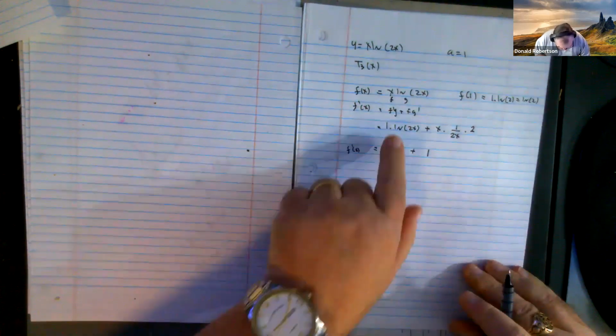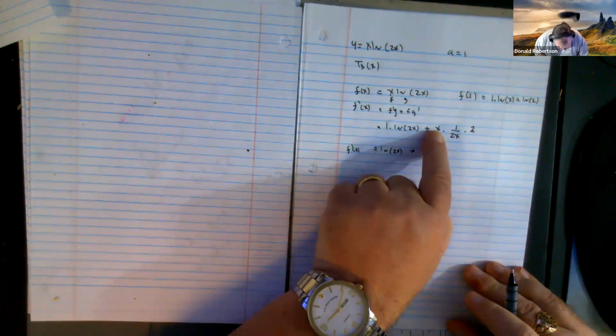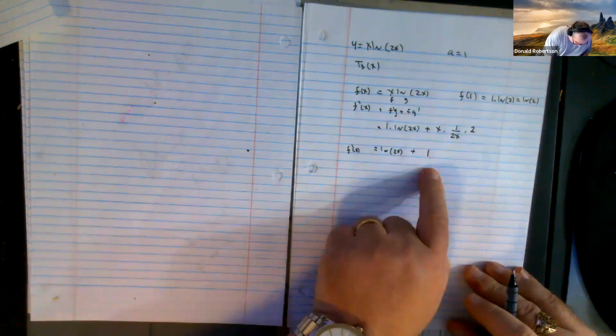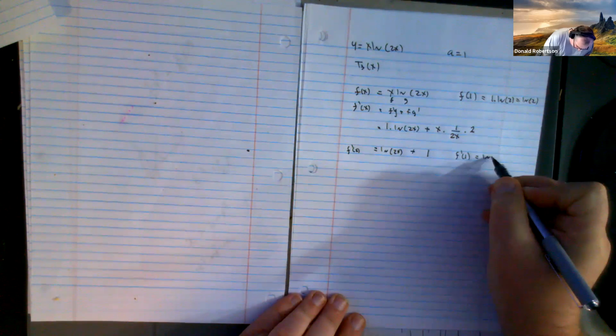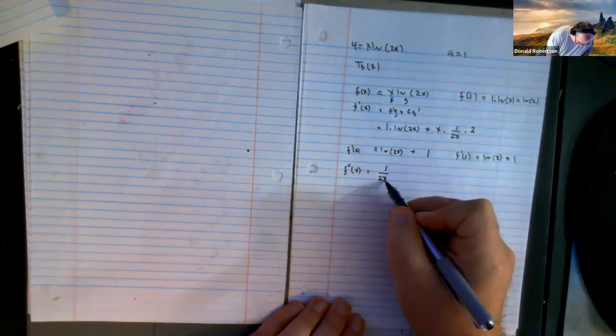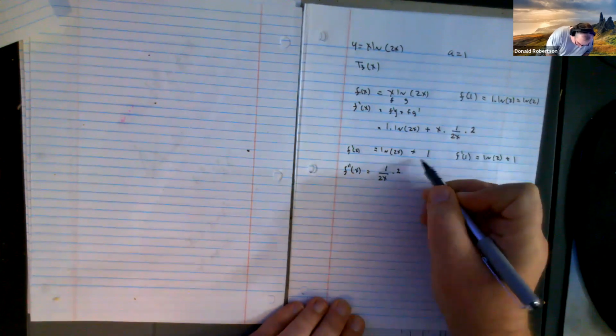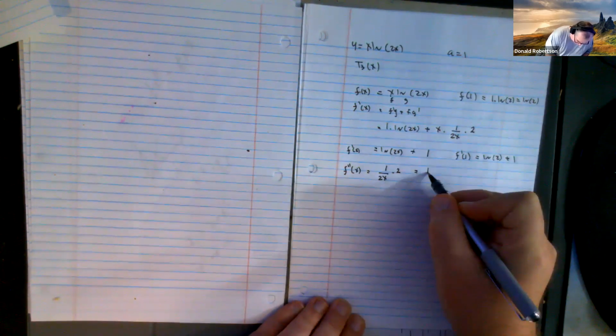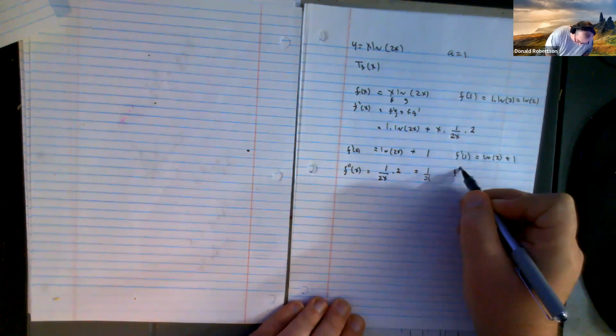So let me double check that I didn't screw up there. f dash g plus f g dashed. The x's cancel and the 2 cancels, that's it. So f dashed of 1 ends up being the natural log of 2 plus 1. Now I need to do the second derivative, which is going to be 1 over 2x times 2. The 2's cancel and you get 1 over x, and f double dashed of 1 then ends up being 1.